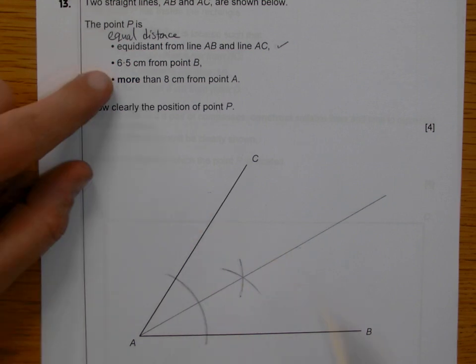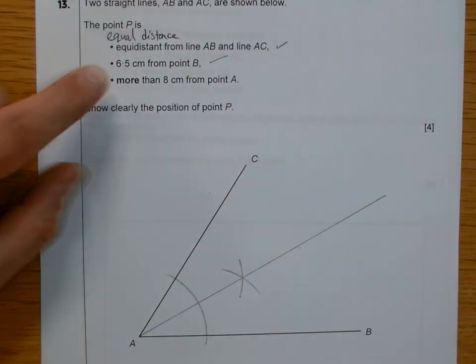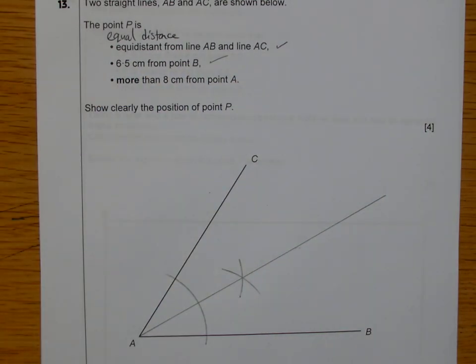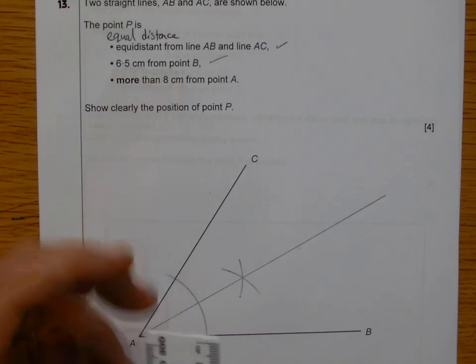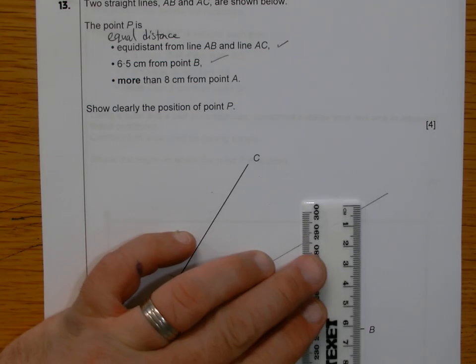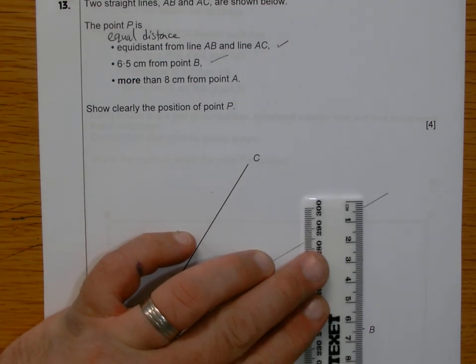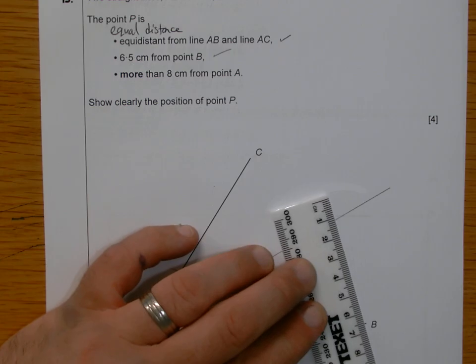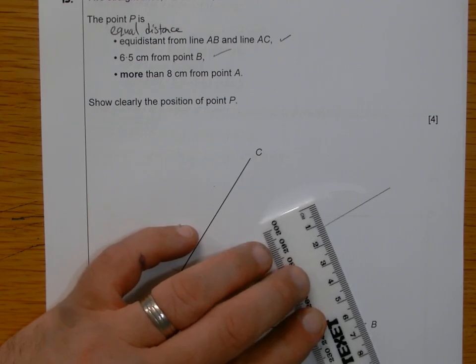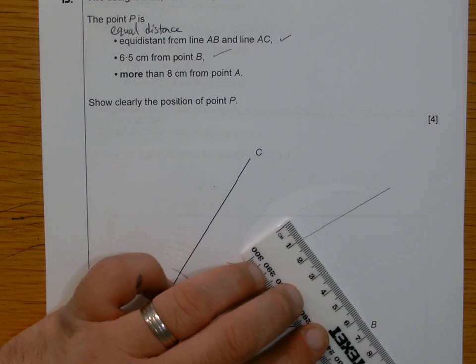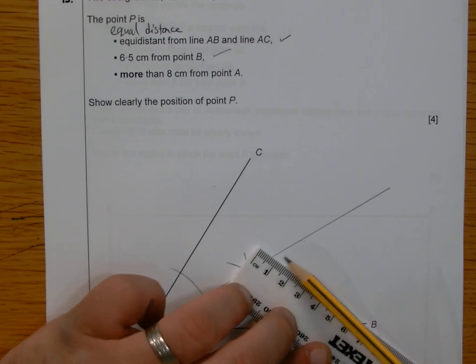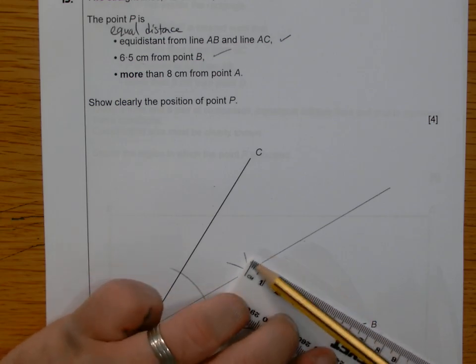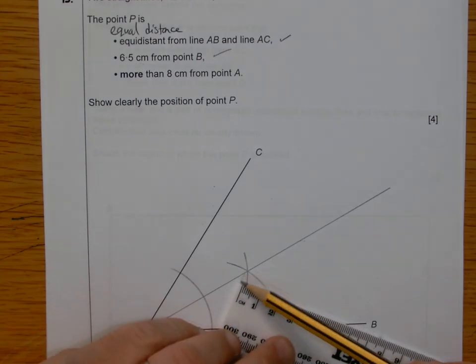And then in the second bullet point, it says it's 6.5 centimeters from point B. So we've got to be considerate here in terms of where P could be in relation to 6.5 from B, because you could be 6.5 centimeters directly above it, like that. You could be 6.5 centimeters on an angle like that. In fact, it could be 6.5 centimeters anyway as I rotate this ruler around, as long as I'm 6.5 centimeters away. And if you think about it, as you're rotating that, it's actually creating a circular arc.